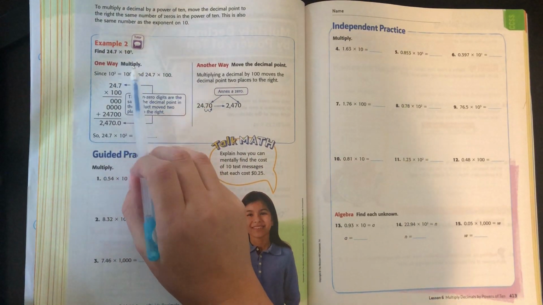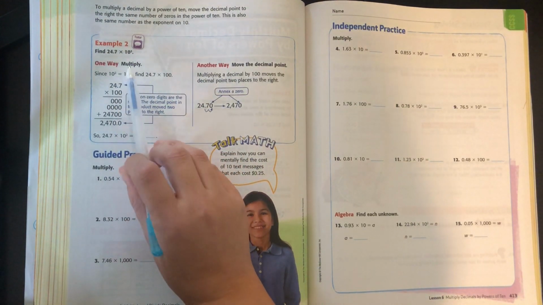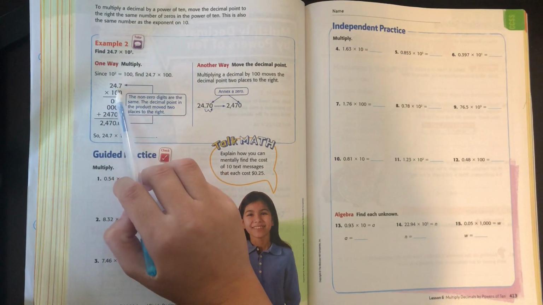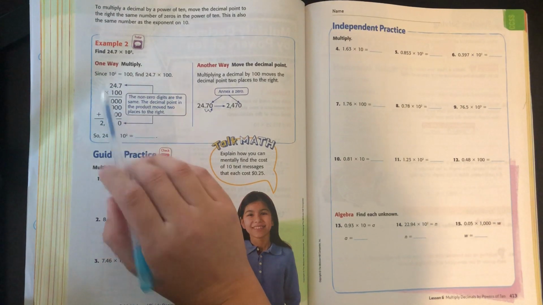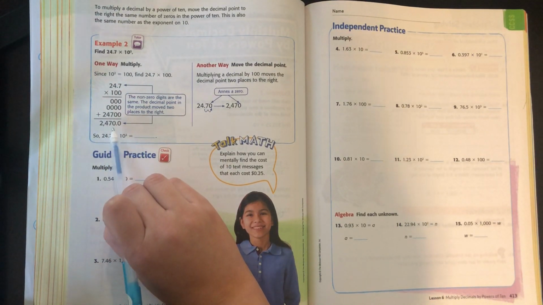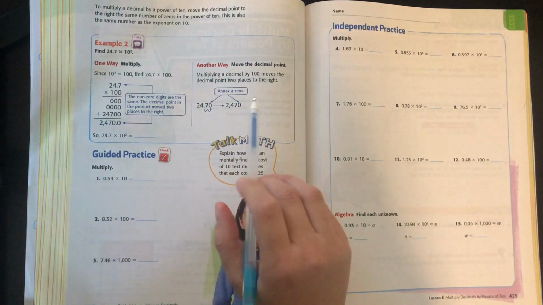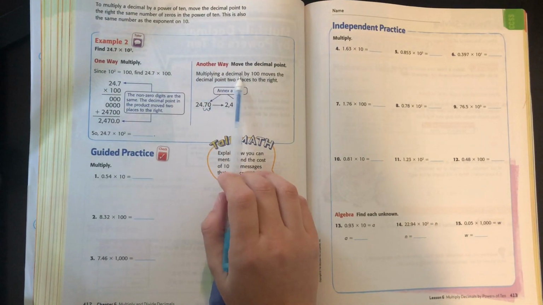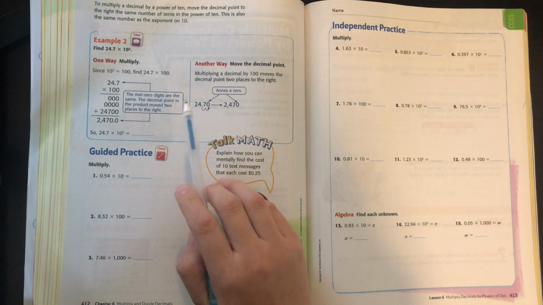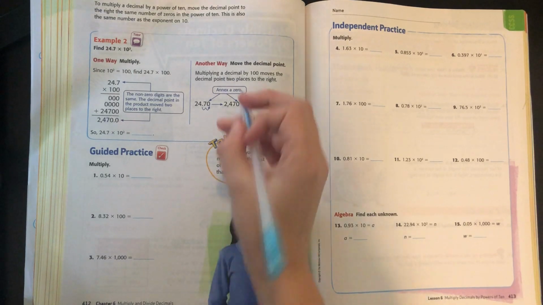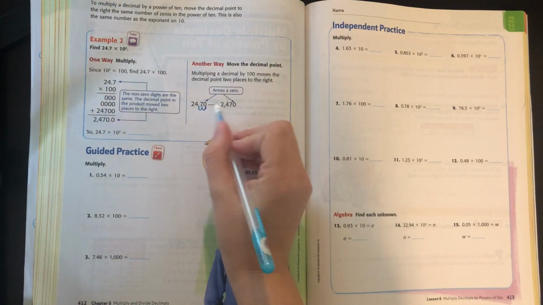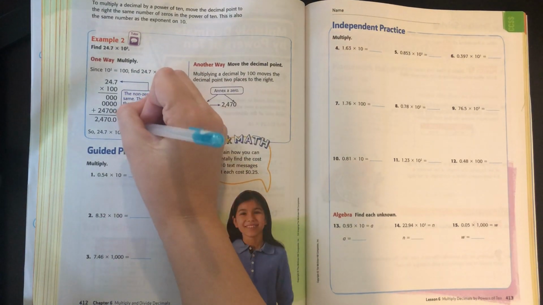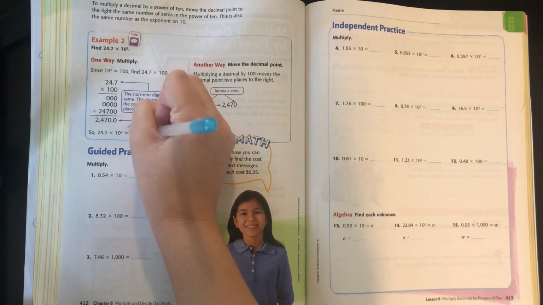This example gives us two different ways to do this. We can multiply 24 and 7/10 times 10 squared, or times 100, to get 2,470. Or we can multiply the decimal by 100 by moving the decimal point two places to the right, 1, 2, and annexing a 0 at the end to get 2,470.